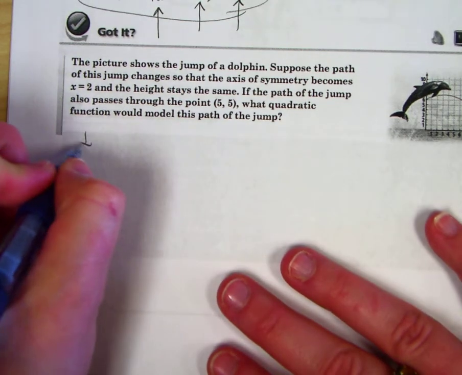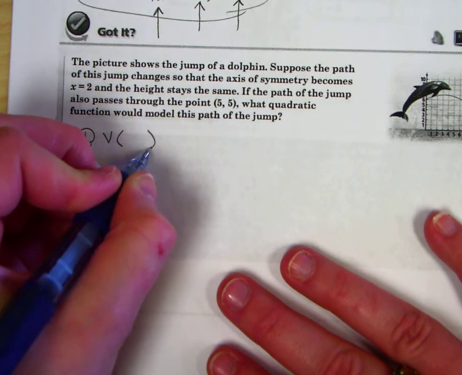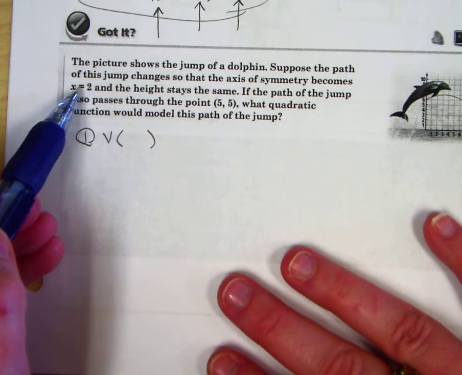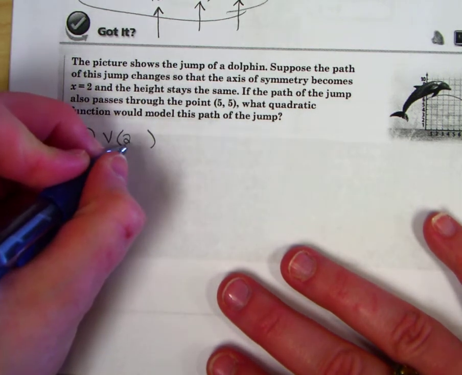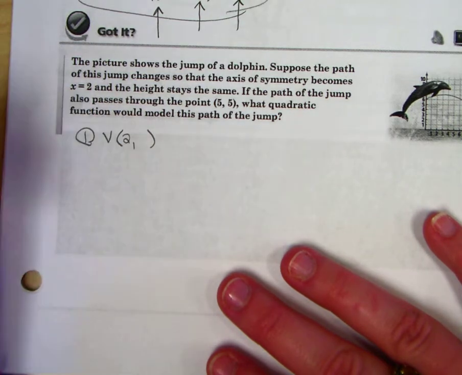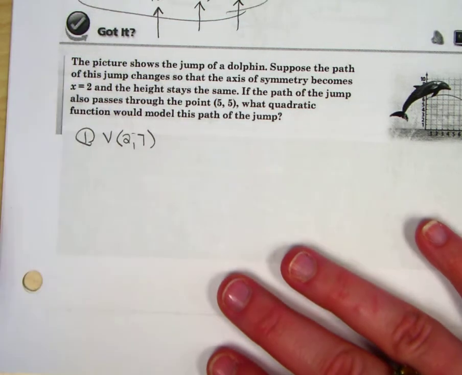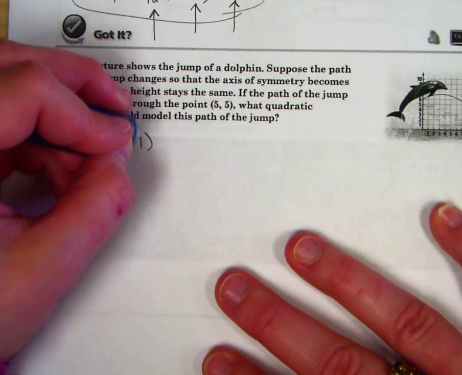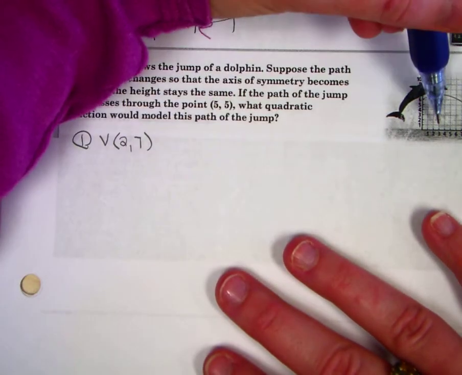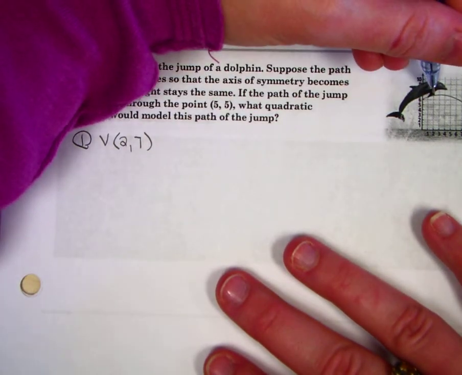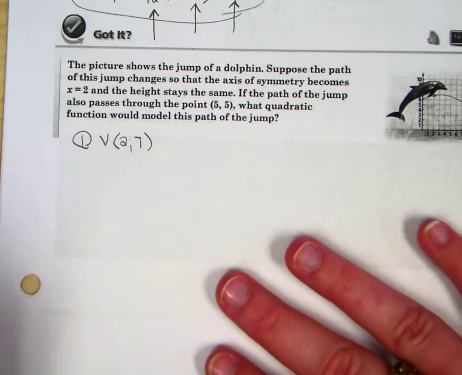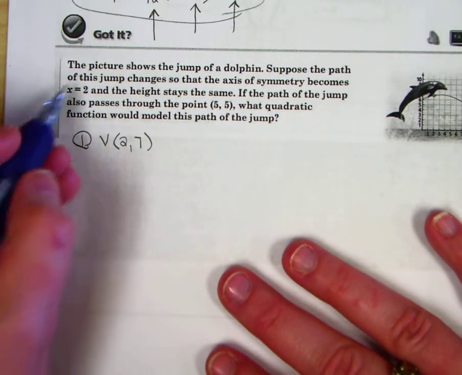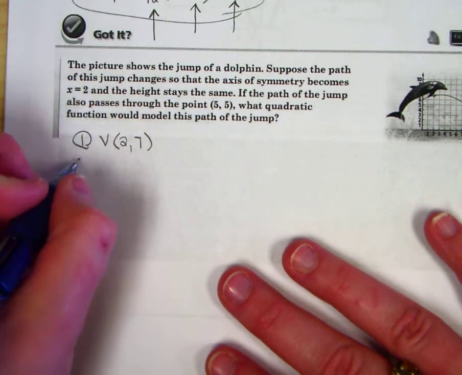The only difference is that your vertex is new. So they said the height is at 2. Alright, so we're going to do 2 comma, what was it last time? 7. So we do (2, 7), and that's our vertex. And if you go over here, you can see that at (2, 7) is where the maximum is. Plus the fact that they told us that x is 2 and the height stays the same.